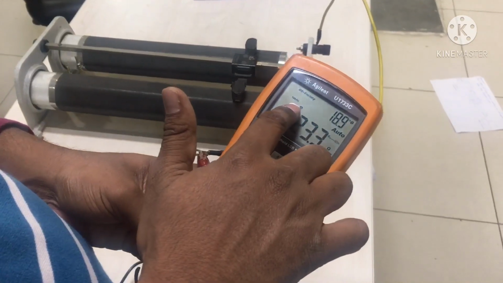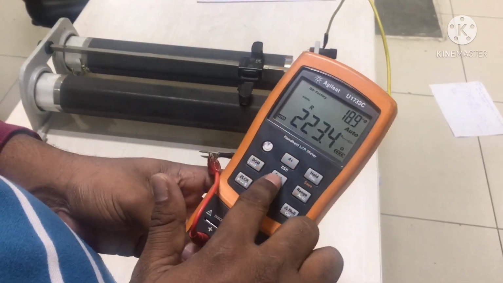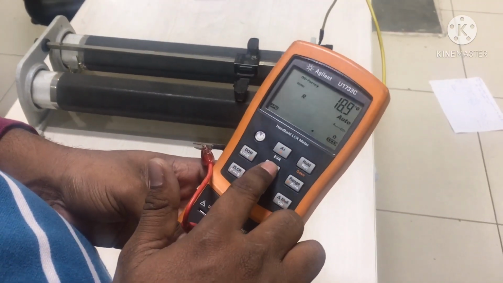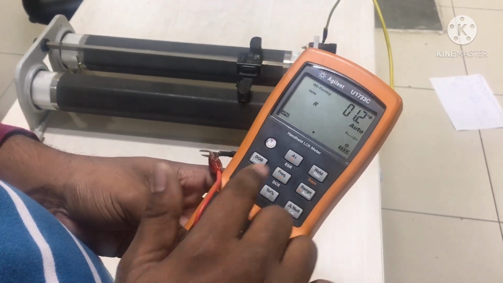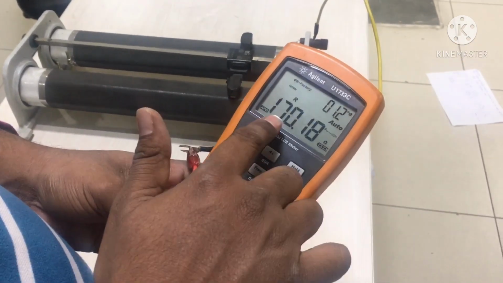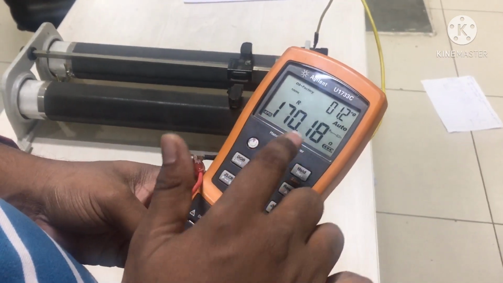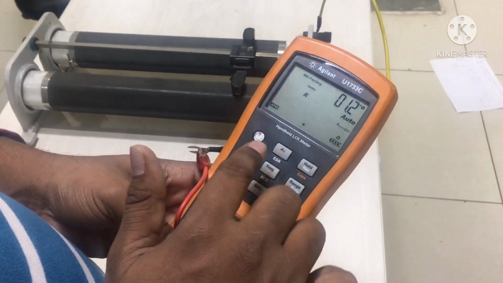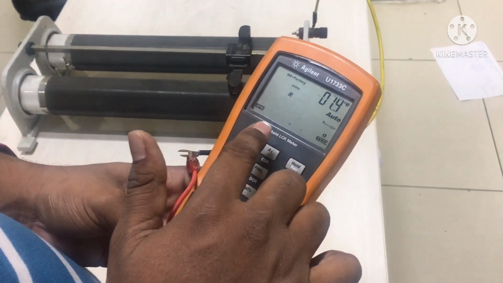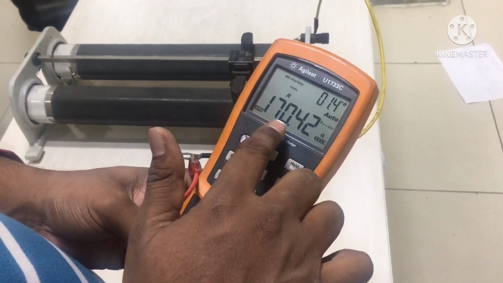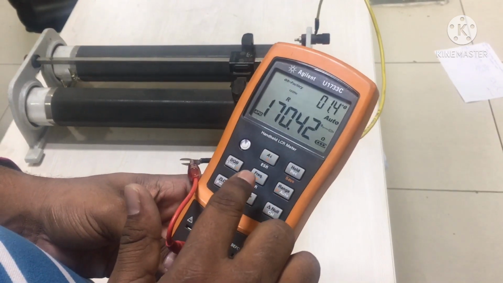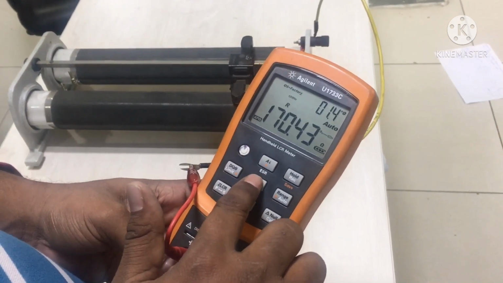Now I set resistance here, the R symbol is showing, and I am going to set the frequency as 100 Hz. For 100 Hz, the resistance of the rheostat is 170.18 ohms. For 120 Hz, the resistance is 170.41 ohms.